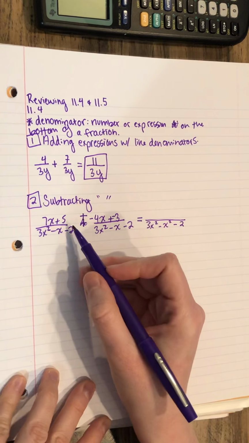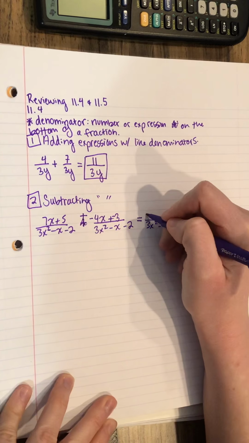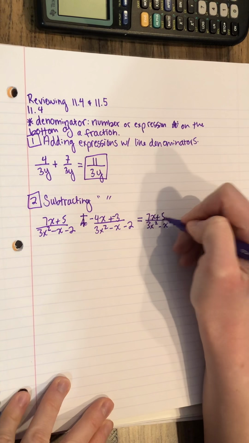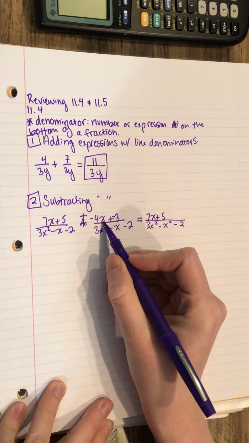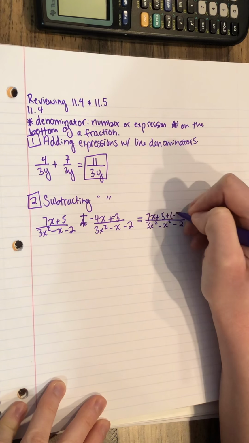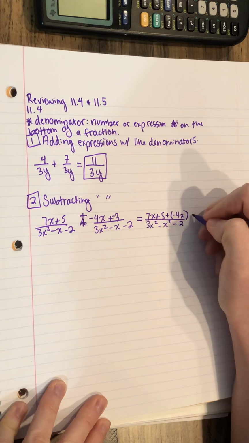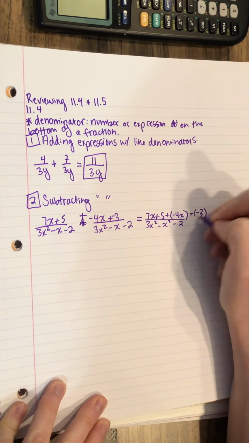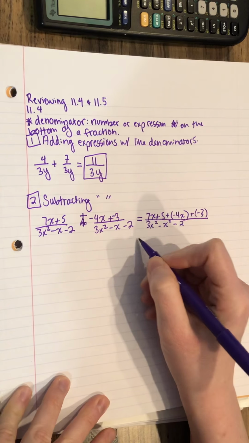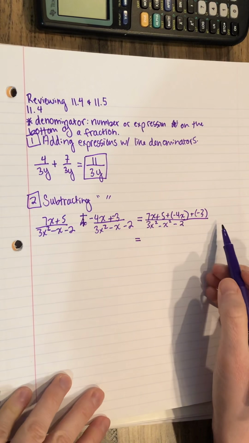And on the top, we have 7x plus 5 plus negative 4x plus negative 3. Okay? So now we combine like terms.